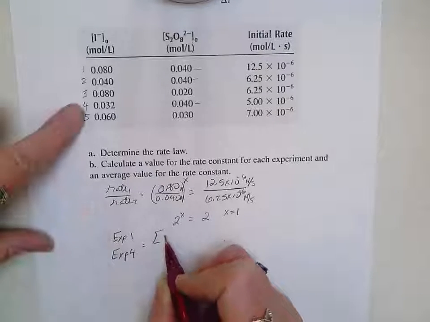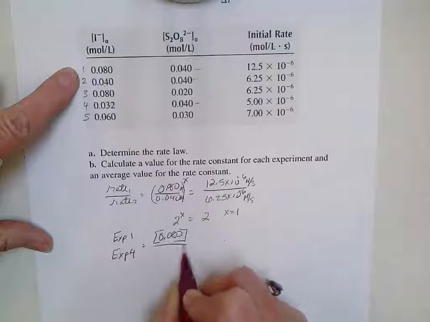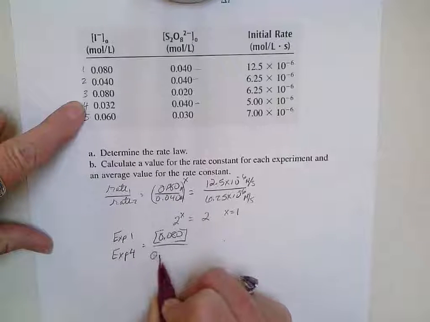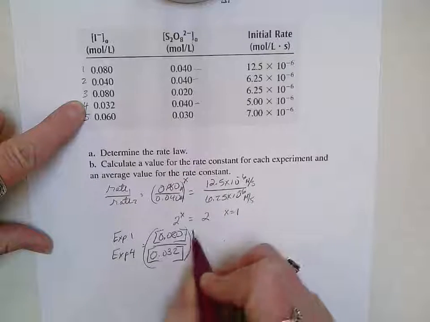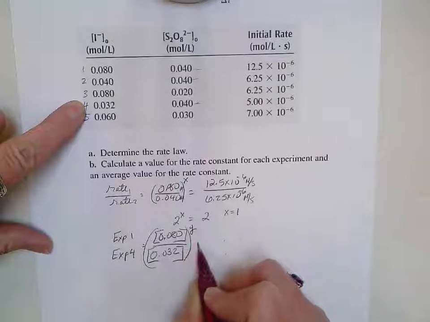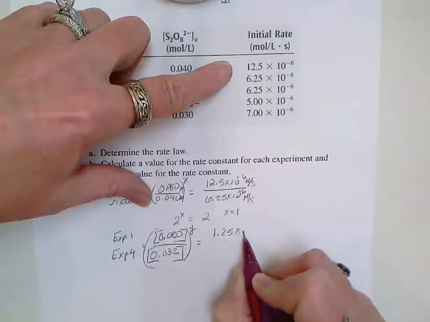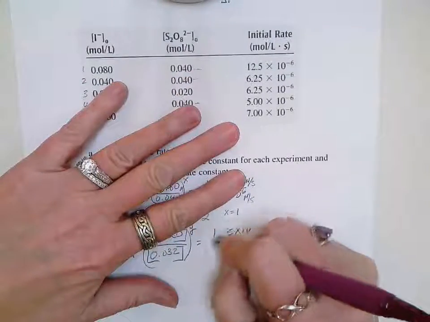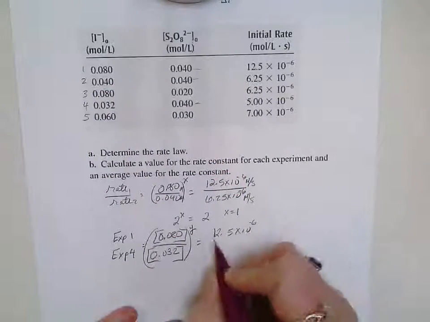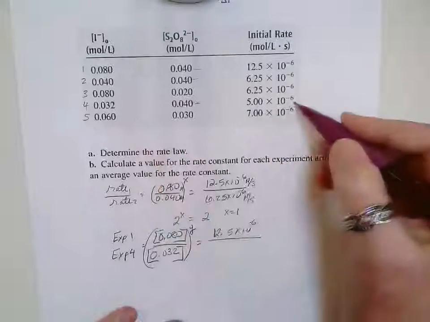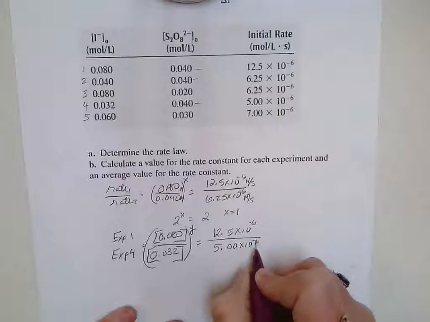So that's going to equal the concentration of 0.080 over 0.032, and all this is raised to the y. It's going to equal 12.5 times 10 to the negative 6 over 5.00 times 10 to the negative 6.